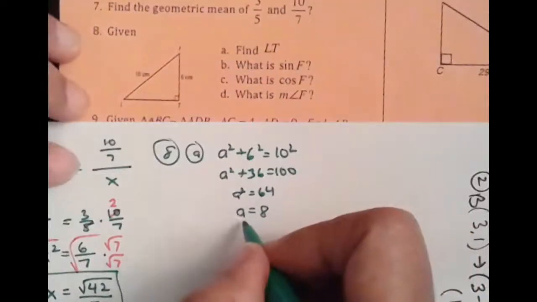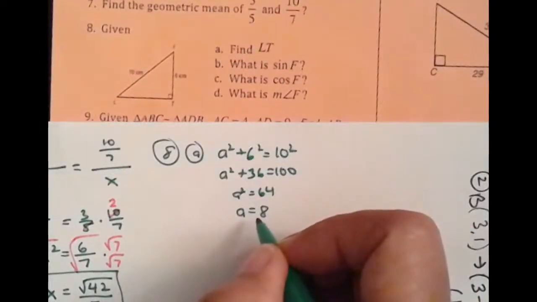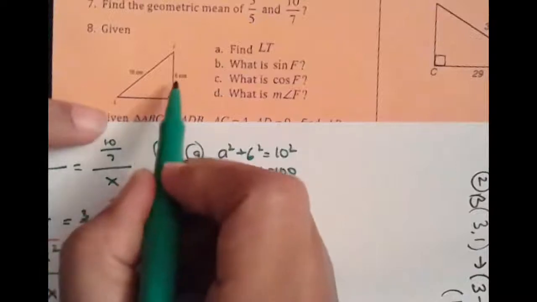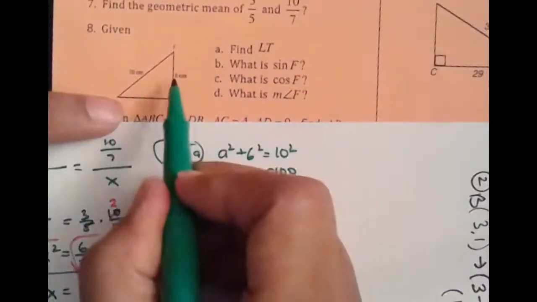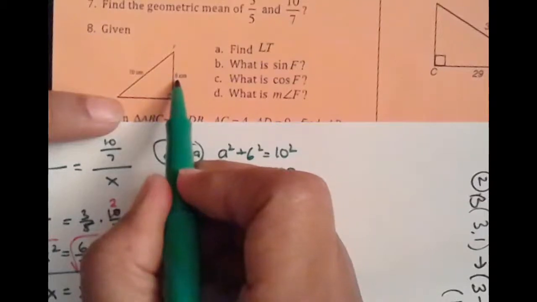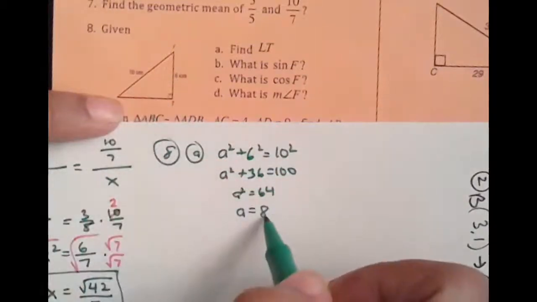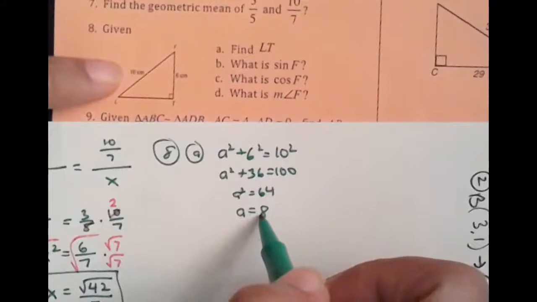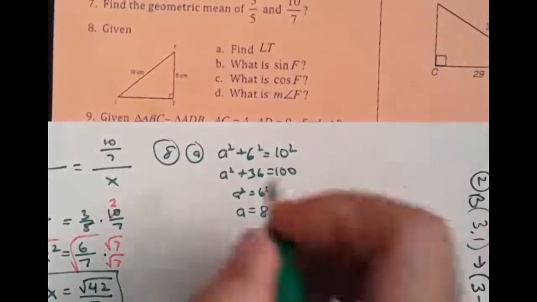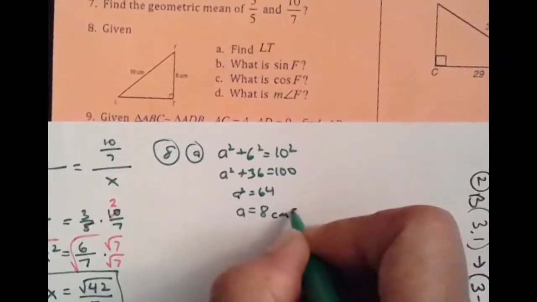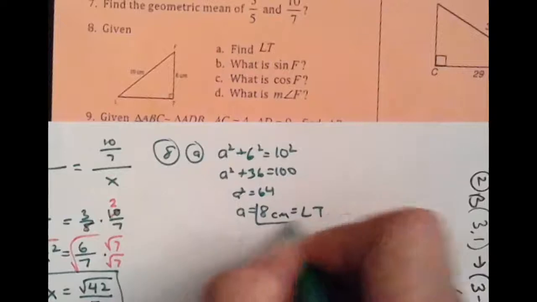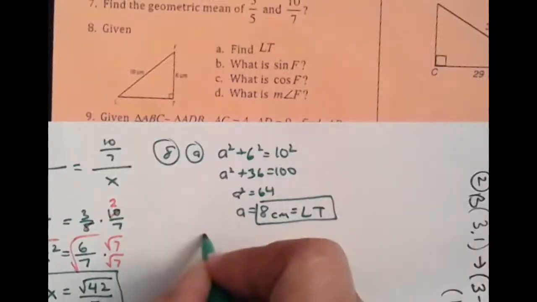Now, if you didn't want to have to do all this work right here, you could have noticed that, oh, this looks like a 3, 4, 5 triangle. So 3 times 2 is 6. 4 times 2 gets you the 8, and 5 times 2 is the 10. So you could have used the Pythagorean triple. Either way, 8 is going to equal, oh, and it's, by the way, in centimeters. 8 centimeters is equal to LT. All right, let's look at part B.